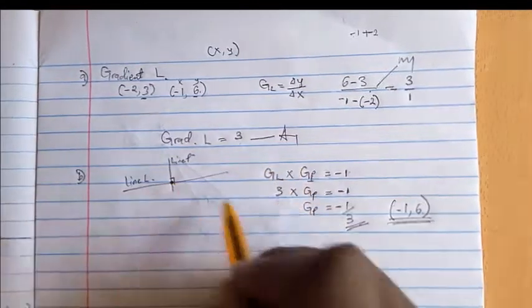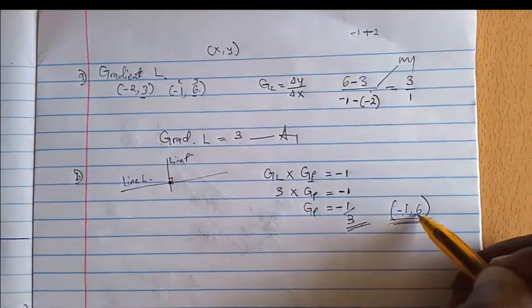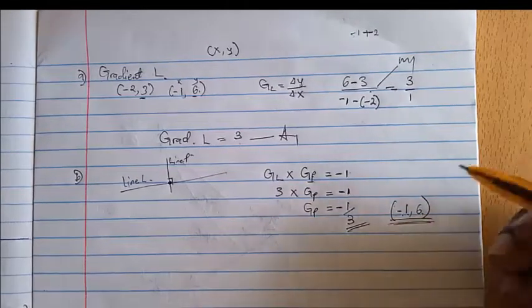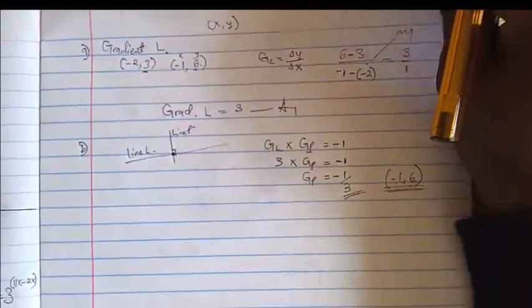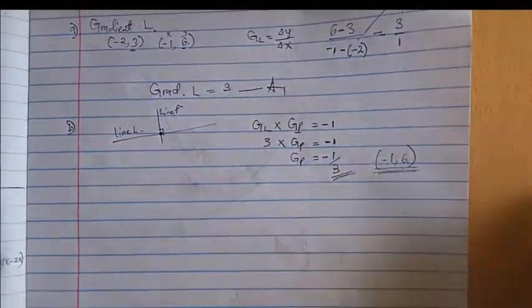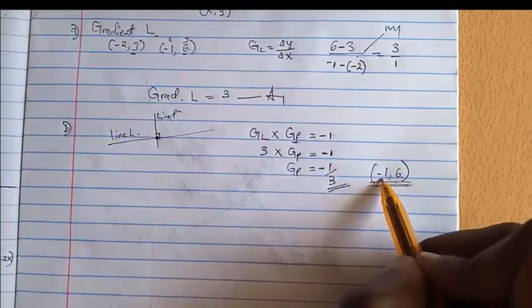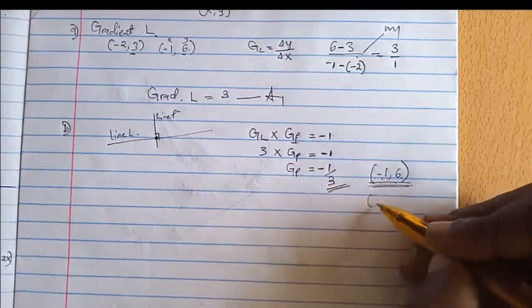So let us get the equation of a line. You can easily get the equation of a line when you have any point and the gradient of that line. So we simply take an arbitrary or an imaginary point x, y, and we'll use it to calculate the equation of the line.